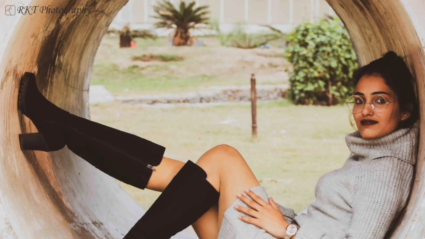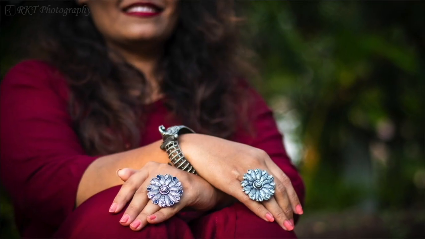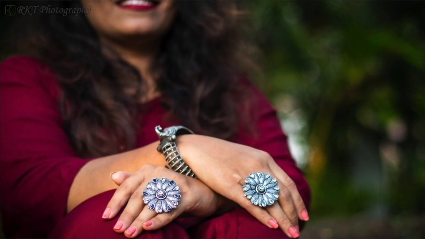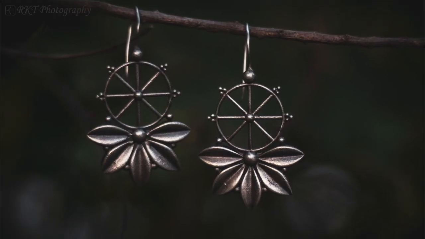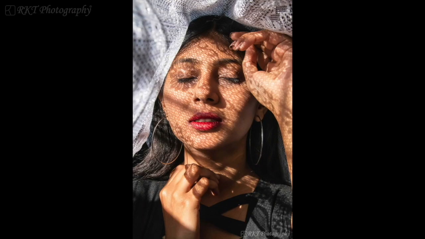You can do any kind of photography, be it fashion photography or jewelry photography. You can also do kids photography. And it's not that you can't capture images in harsh light. In this example, you can see harsh light is falling and a net is covering the subject, and a good light is falling on the face that has been captured.